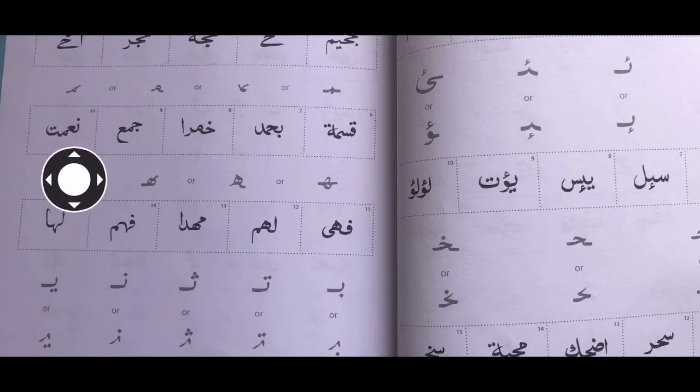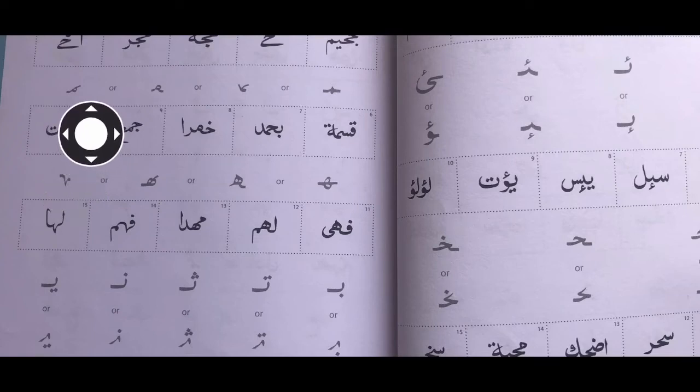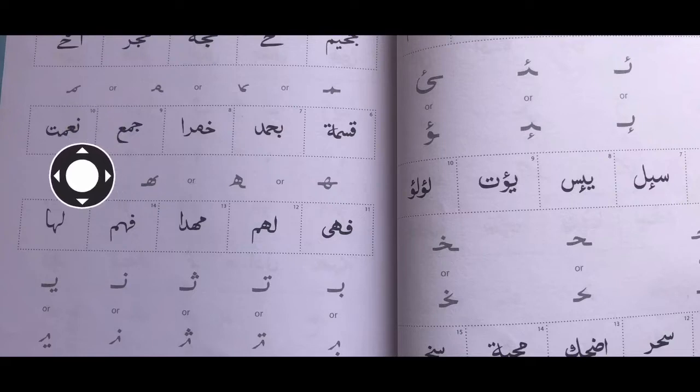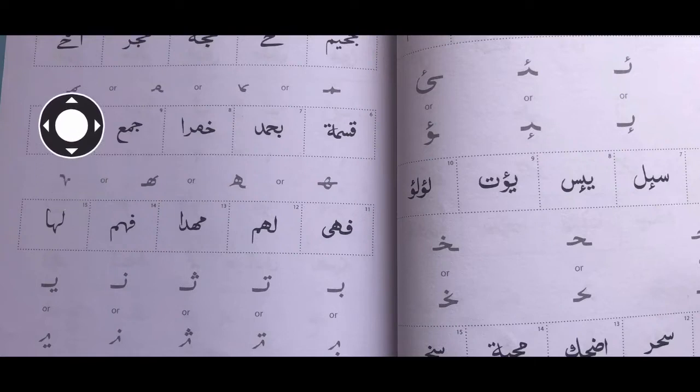Noon, ain, mim, and then the last letter here. What is this letter here where my arrow is pointing? Ta. So noon, ain, mim, ta at the end. Which mim is it? It's this one over here.